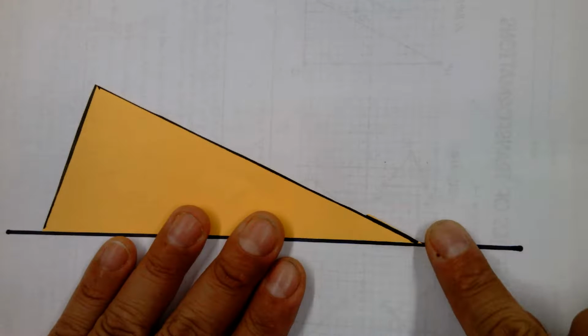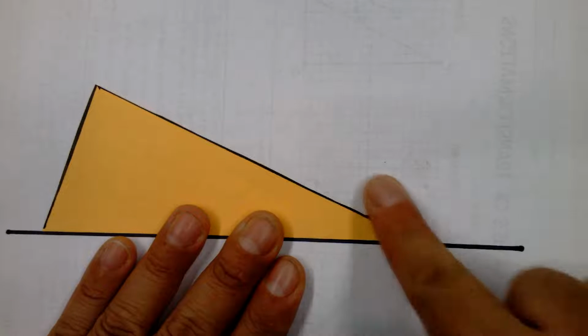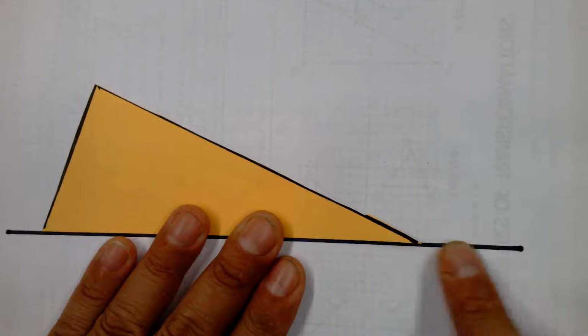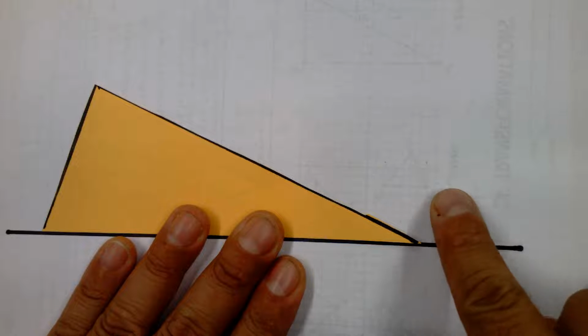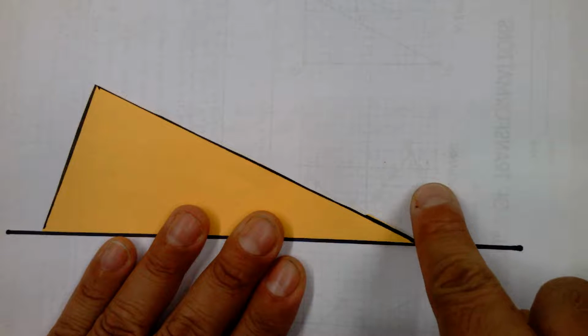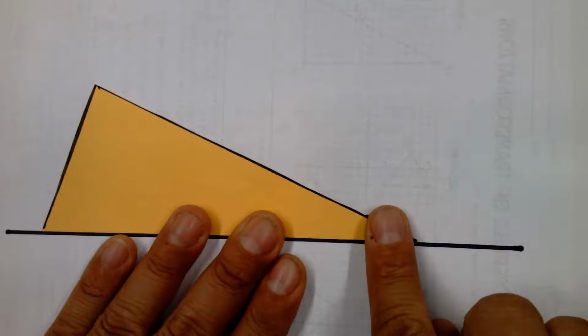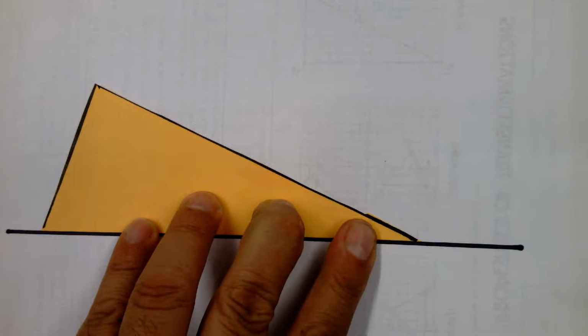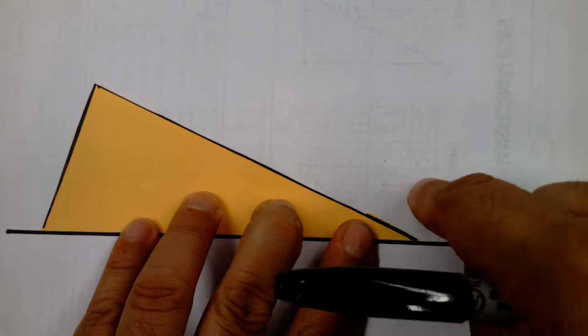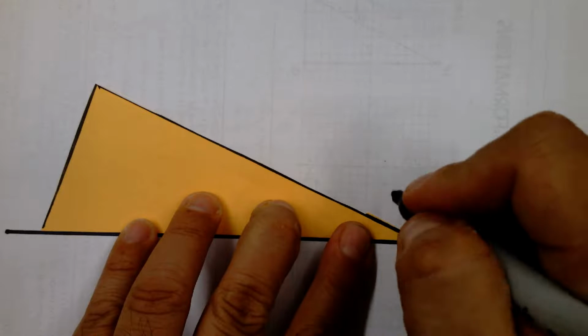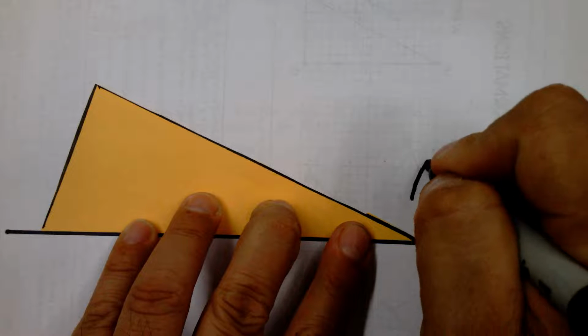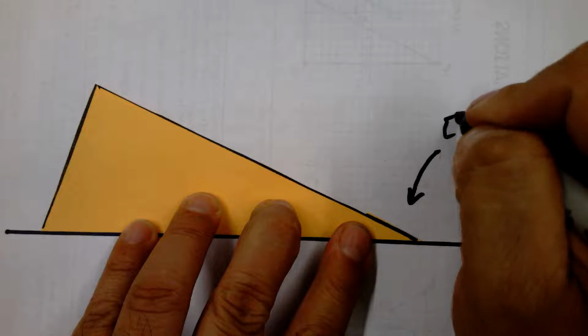Do you see how this forms an angle on the outside? If this line is extended, guess what we call this angle? Exterior angle. So now we're going to learn the relationship between the exterior angle and the interior angles. So just remember, this is an exterior angle.